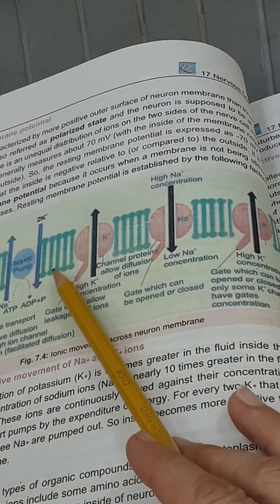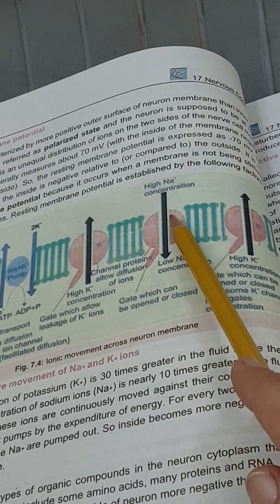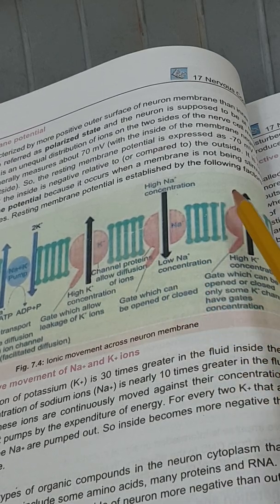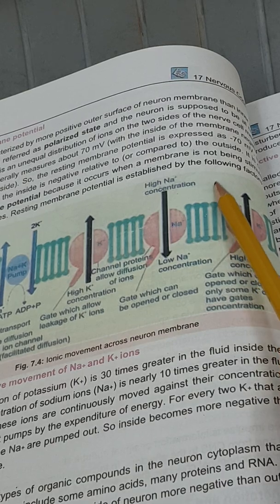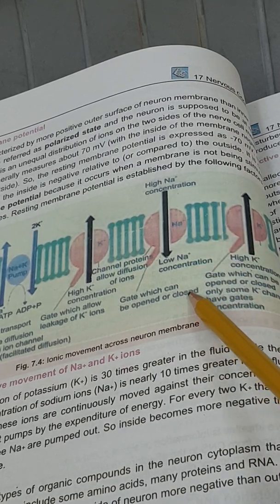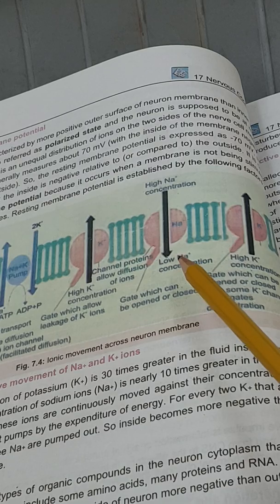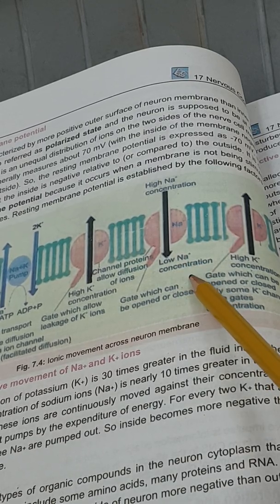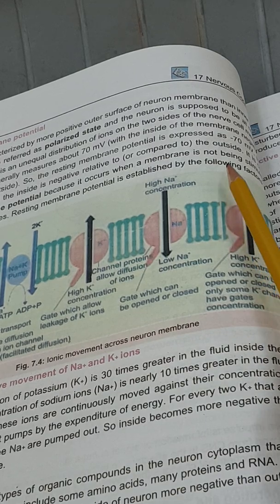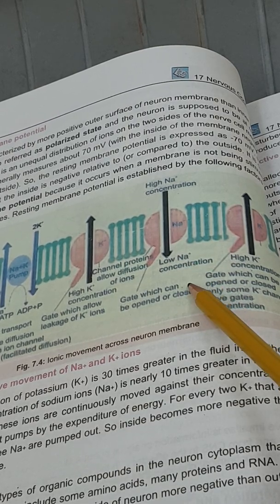Now this is the structure of the nerve membrane, and here you can see the different proteins working for the transmission of the ions either outside or inside. Here we can see the inner portion of the membrane, and this is the outer portion of the membrane. Normally at the resting stage or polarized state, when there is no nerve impulse passing through this membrane, the membrane is internally more negative than outside. Outside is positive.